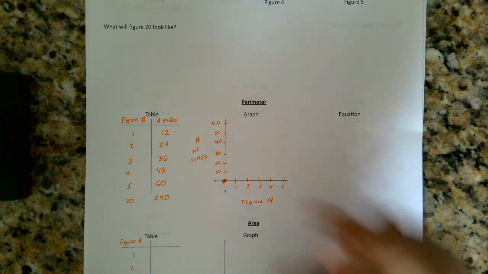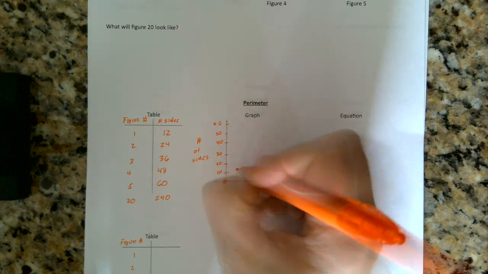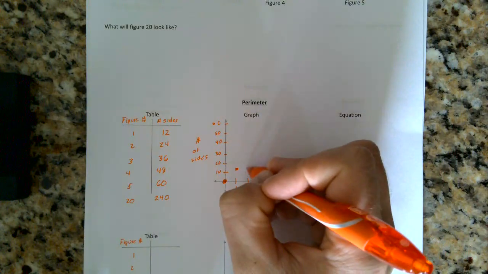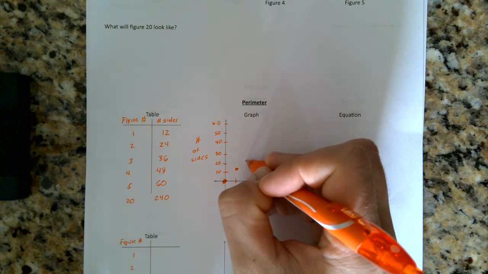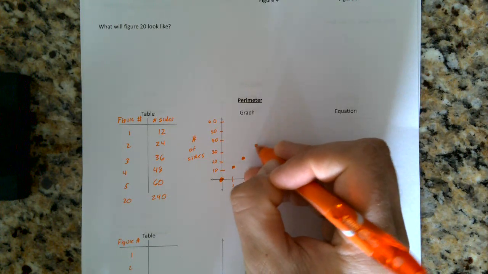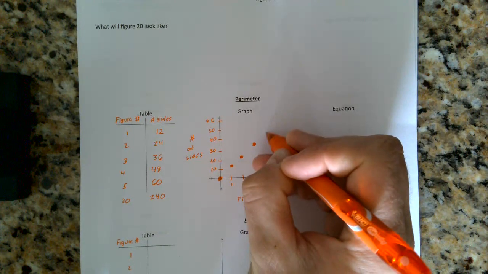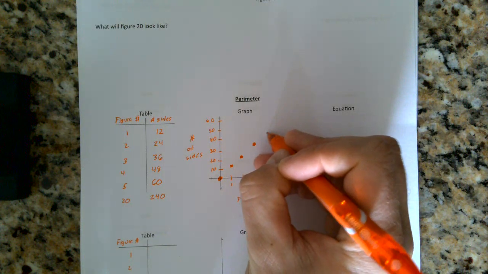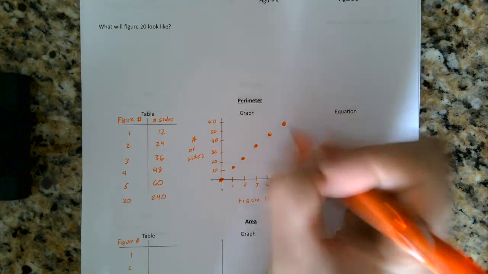But figure 1, we have 12, so that would be right here. 2 had the value 24, so we're right here. 3 is going to be 36, right here. 4 is that value of 48, right here. And 5 is 60, all the way at the top.